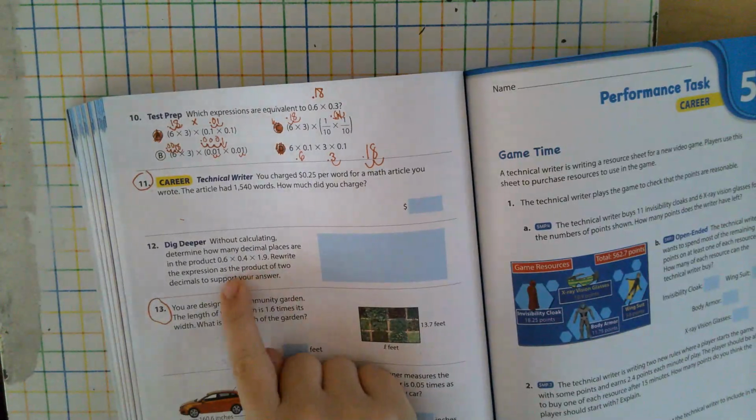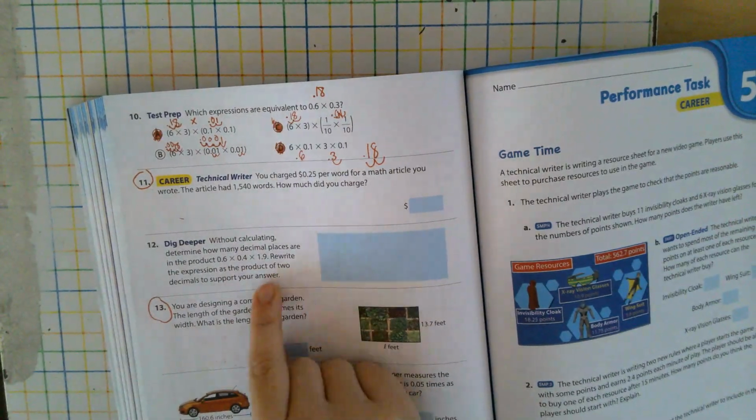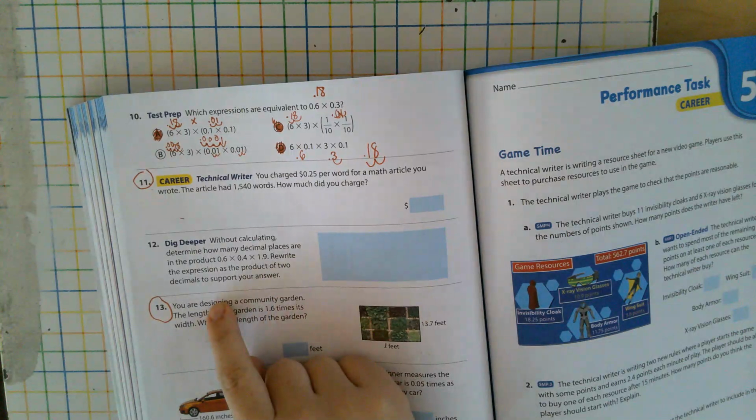Number 12. Without calculating, determine how many decimal places are in the product 6/10 times 4/10 times 1 9/10. Alright. How do we know how many place values are going to be after the decimal point here? Without even calculating, how do we know?